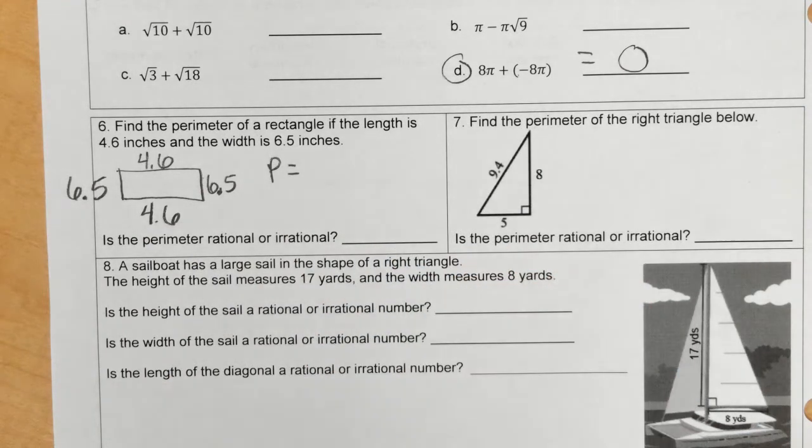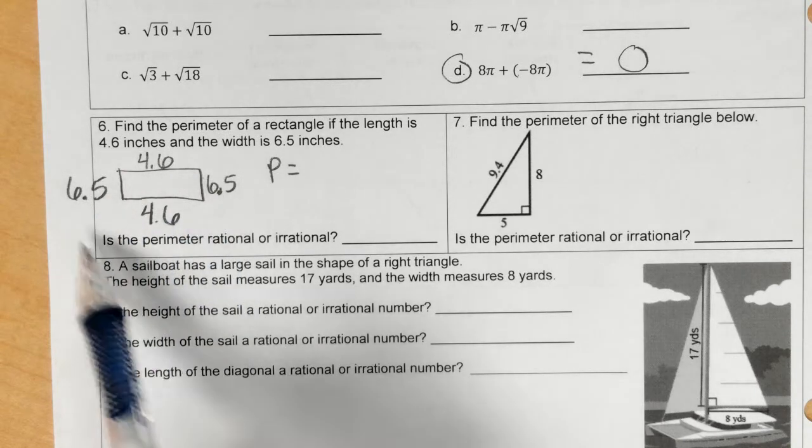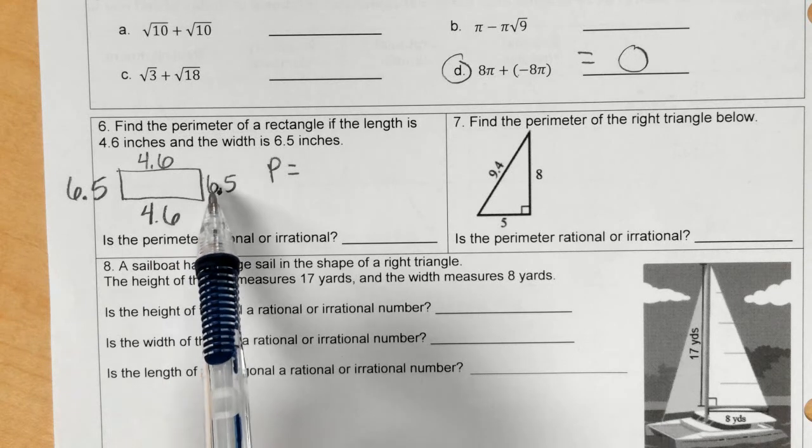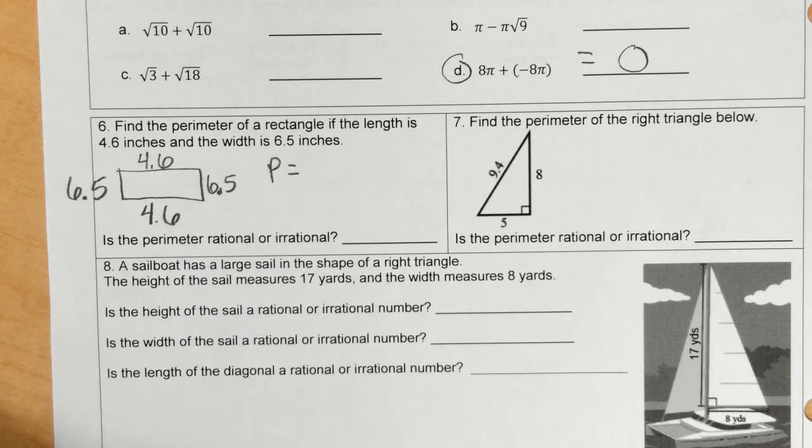Yes, good job. That's exactly right. You could totally do that. So we could add all of them up, or you could do 4.6 times 2, and then add that to 6.5 times 2. So can you guys add them all up, or do your multiplication? And what did you guys get? 22.2? That is what I should have gotten. Okay, there we go.